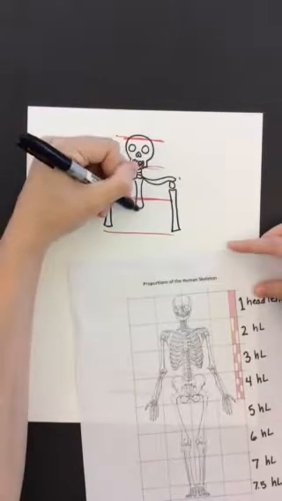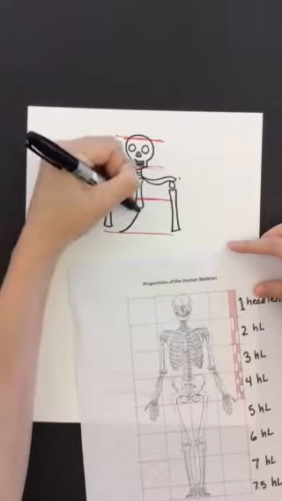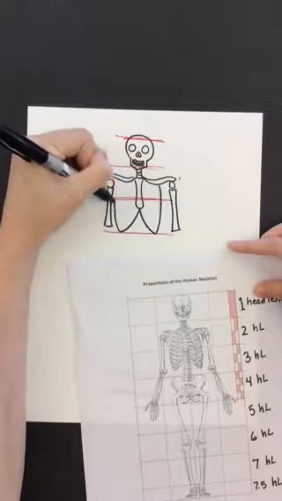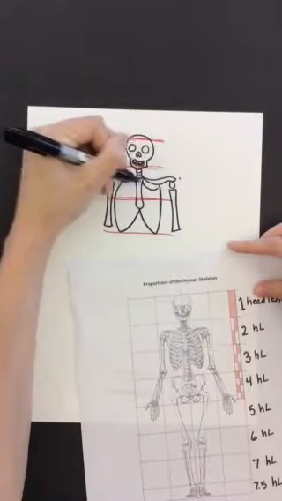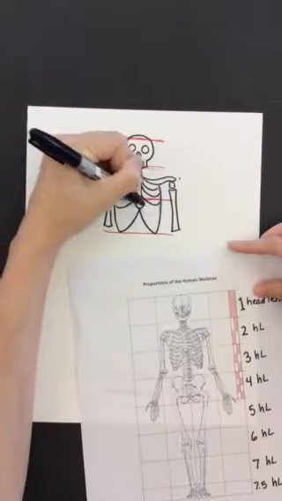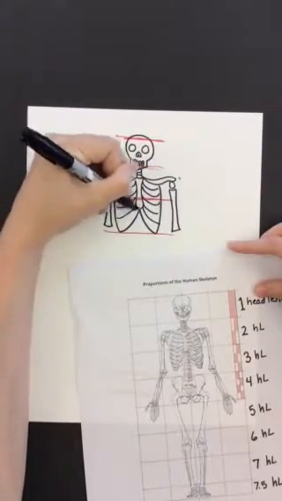For our rib cage, we're going to do kind of a shape that comes down like this. And then you can do loop, loop, loop, loop, loop, loop, loop, loop.